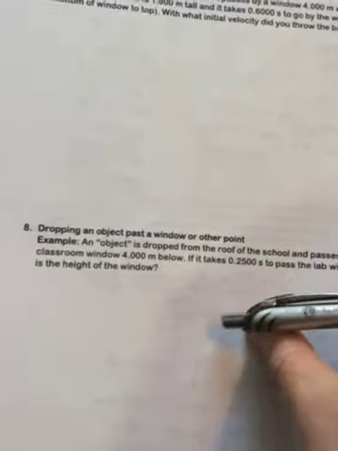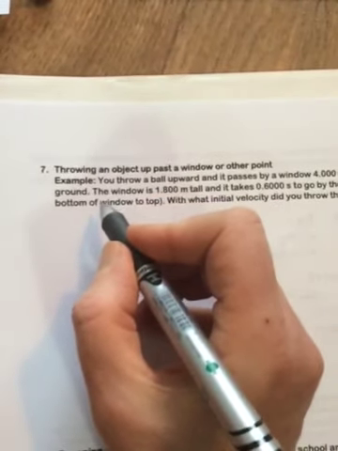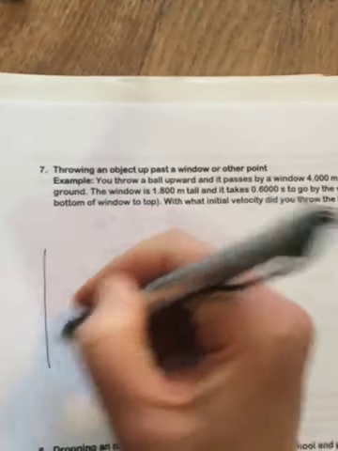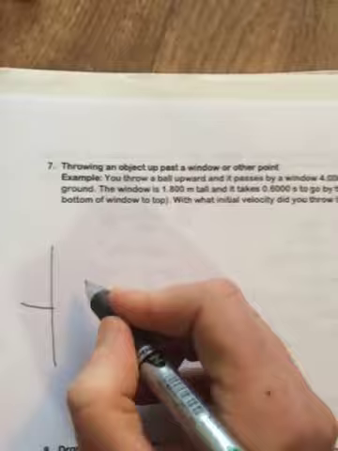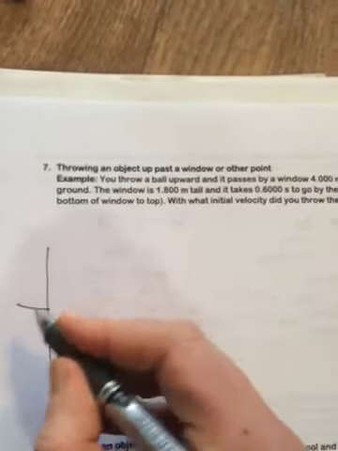Let's flip to the back side. The back side is things falling and things being thrown up in the air. So the first one's being thrown up in the air. So you throw a ball upward, it passes a window 4 meters above the ground. So usually when I do these ones, if it's going up and down, then I draw it up and down. And so it says it passes by a window that's 4 meters above the ground.